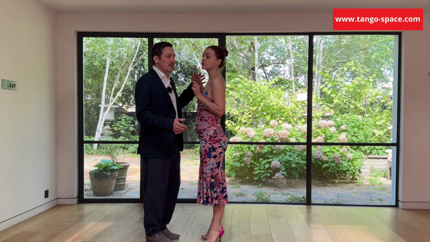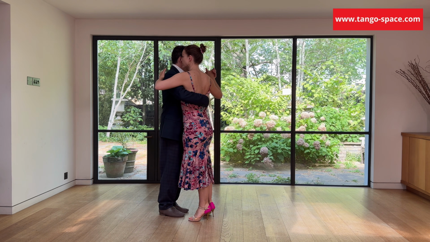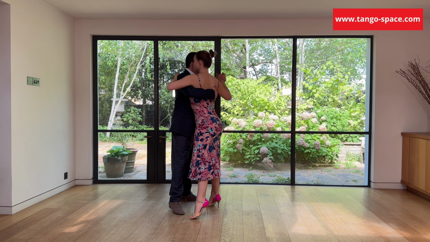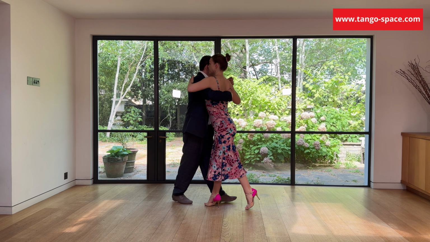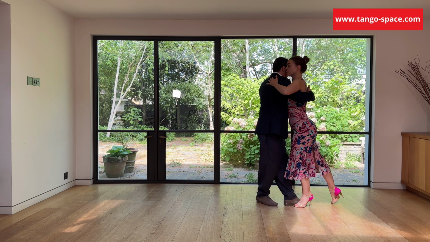And then if you want to do the same step but you have less space, or you want to express another type of music, less dramatic, it can be everything in close embrace. Everything a bit smaller.